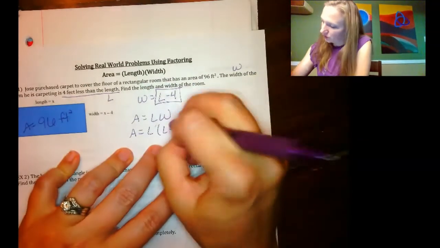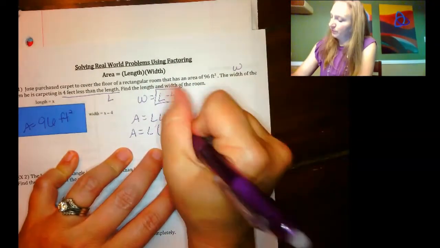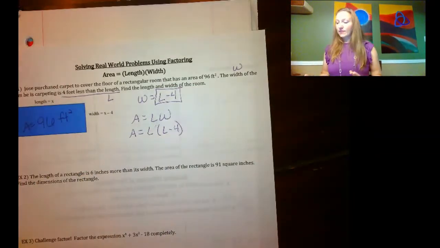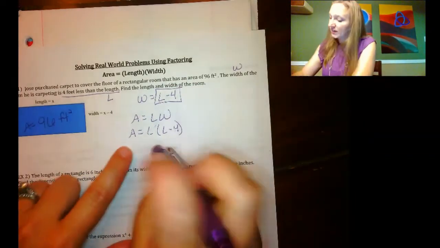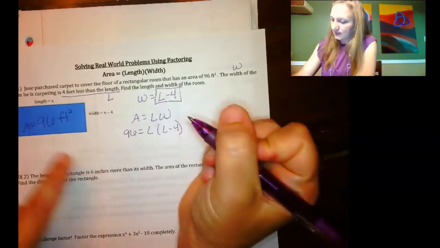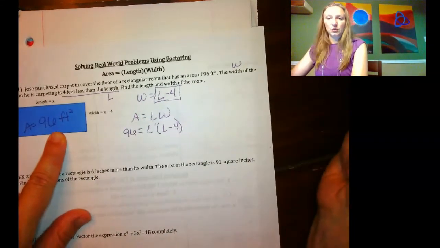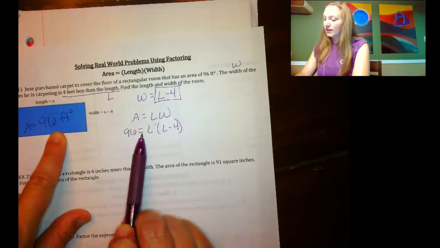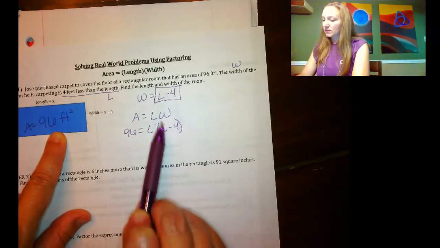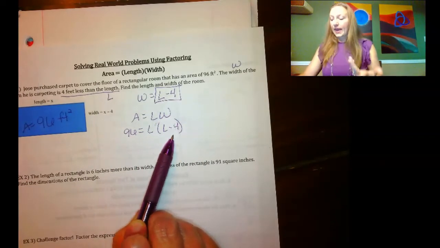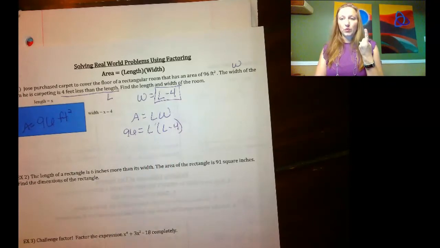Oh, that should be a 4. Length minus 4. And now we have an equation that we can solve because we know the area is 96 feet squared. They gave that to us. So now we have the area equals length times the width, and we only have one variable, L. So we should be able to solve it now.